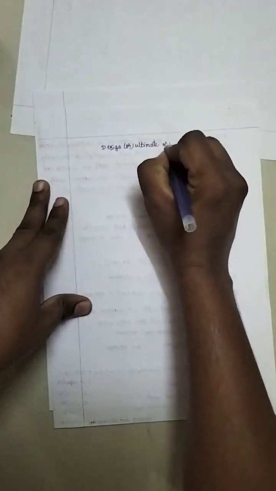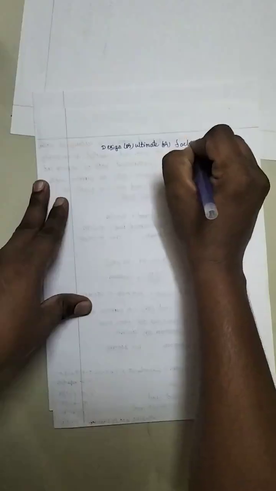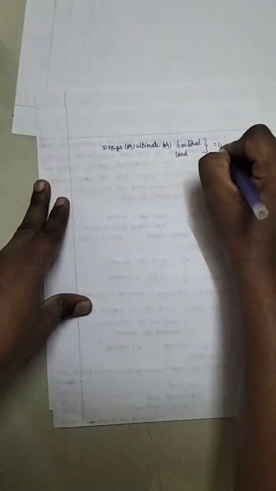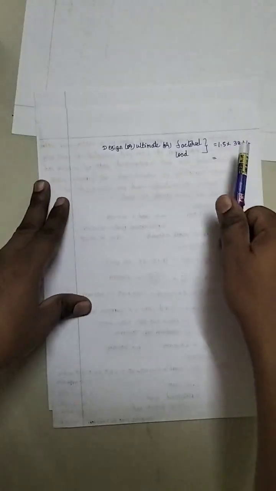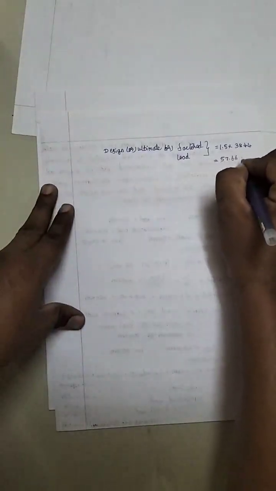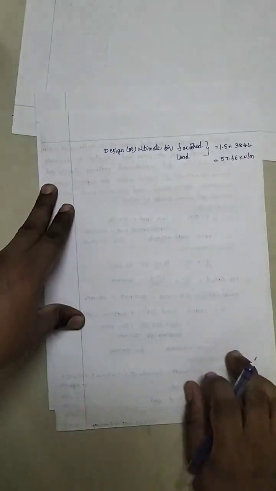We can call this the design load, or ultimate load, or factored load. So we multiply 1.5 into 38.44, the service load with the partial safety factor of 1.5. The value which we are getting is 57.66 kilonewton per meter.